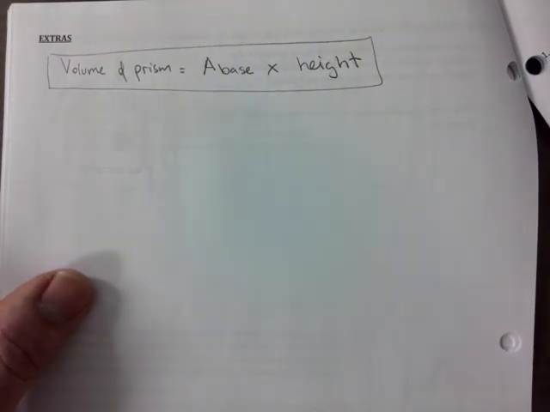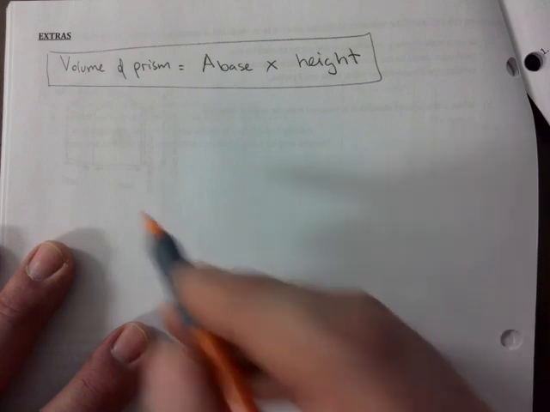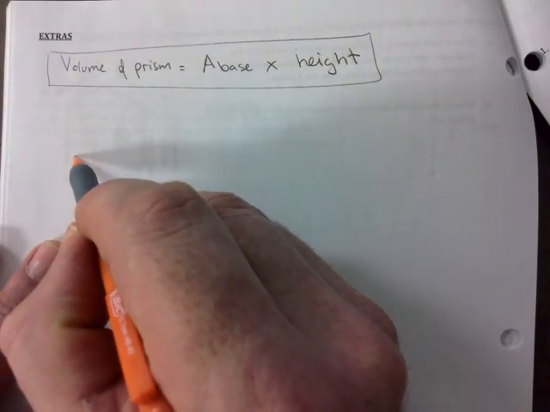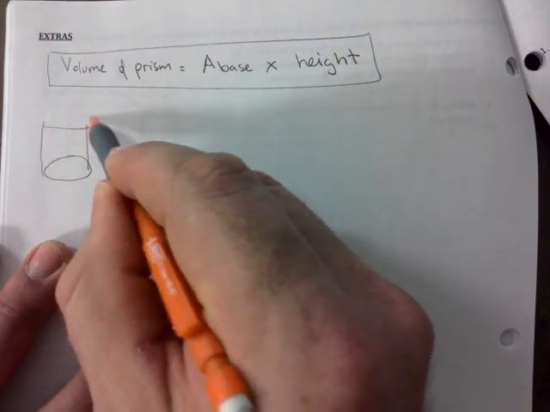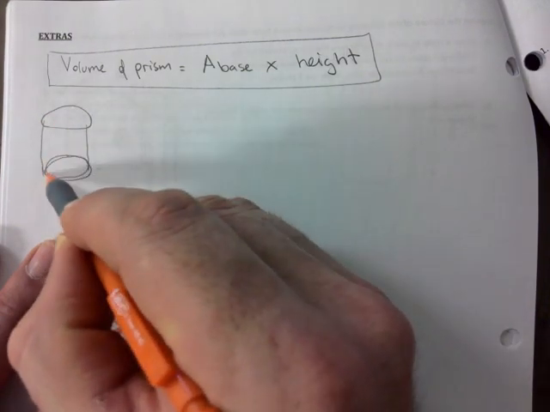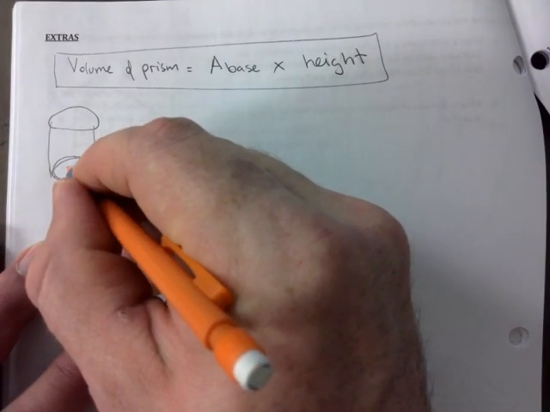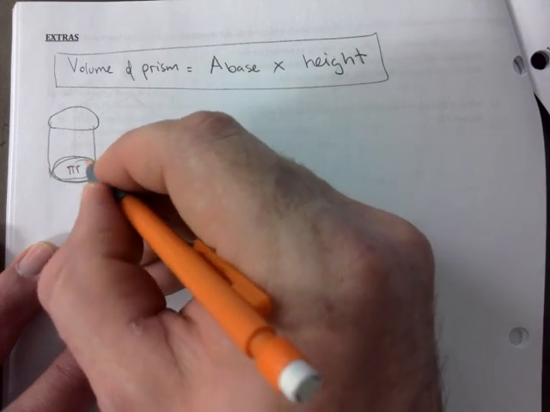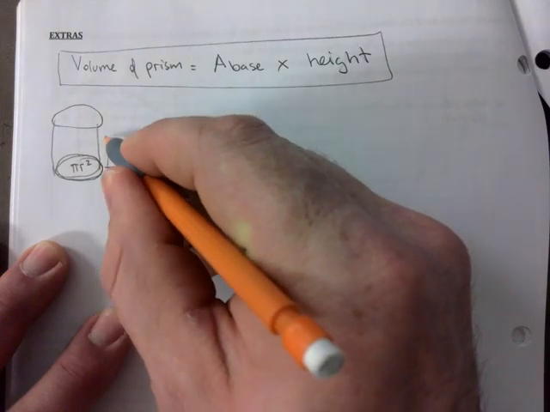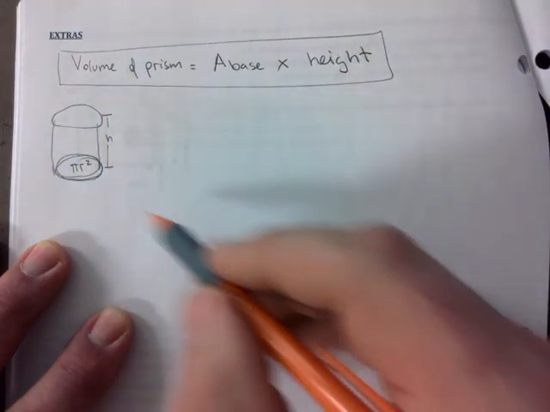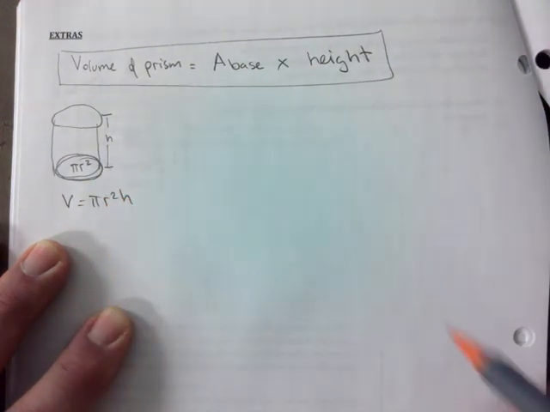And so for most of the shapes, you just have the volumes. Like this is just what it is, right? But if you think about it, a cylinder, yikes, that's not a good cylinder. But we know that the area of the base is pi r squared. This is on page 18. We know that the area of the base is pi r squared, and we multiply that by the height, so the volume is pi r squared h.